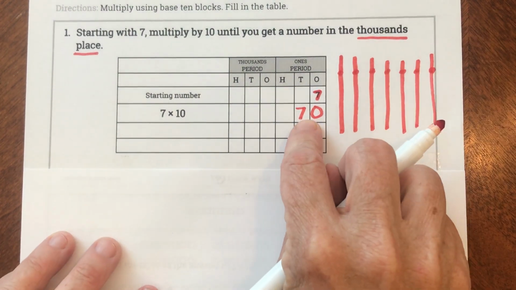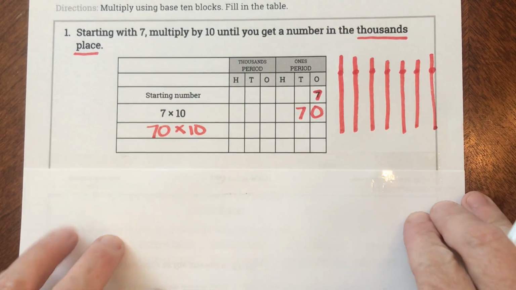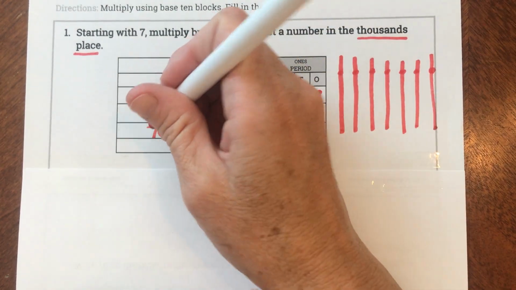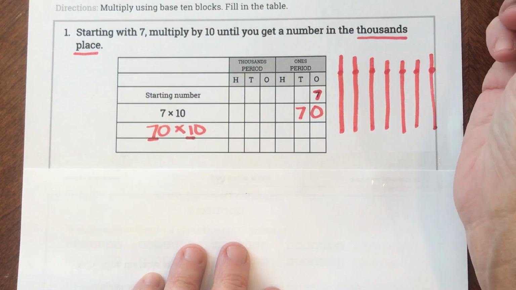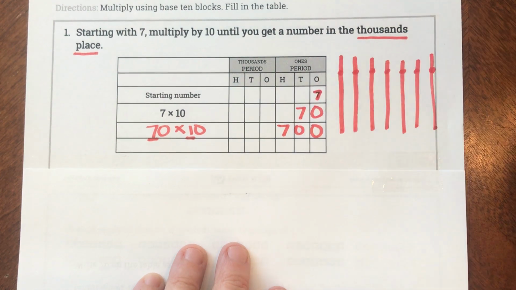Okay, so then I'm going to take this and go 70 times 10. So what would be 70 times 10? And now this is where I'm going to stop drawing because it's going to get too hard to draw 70 tens. But I know from past lessons that I can say 7 times 1 is 7, plus 2 zeros is 700.